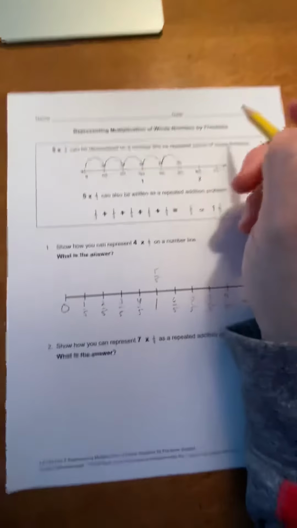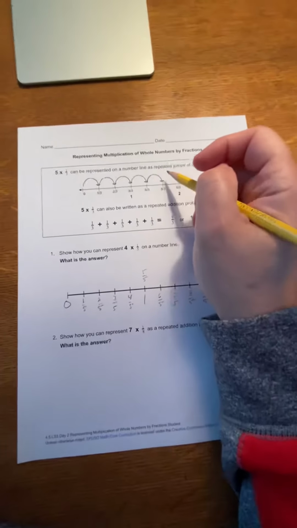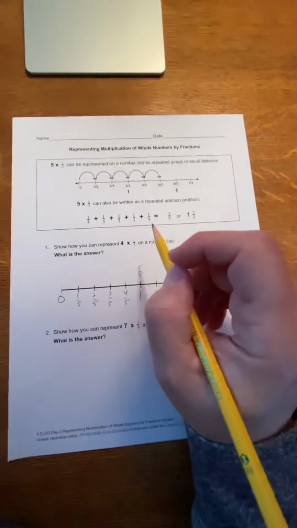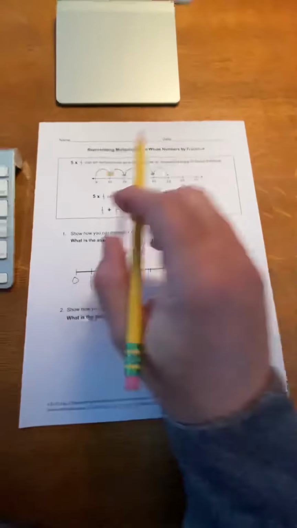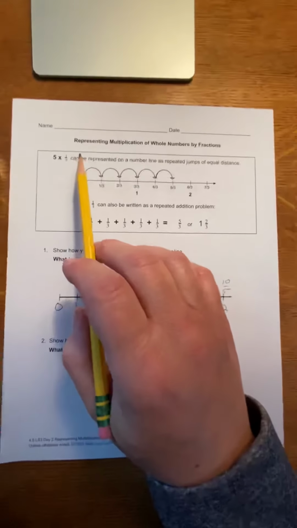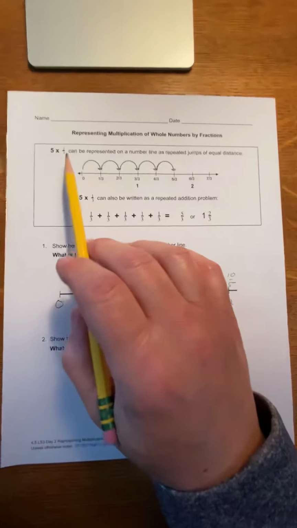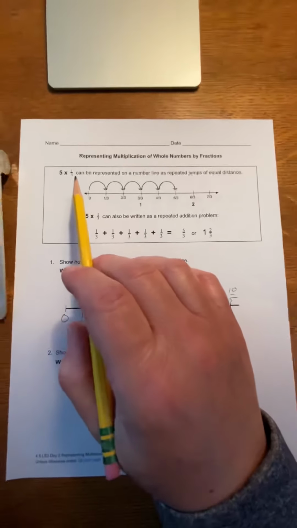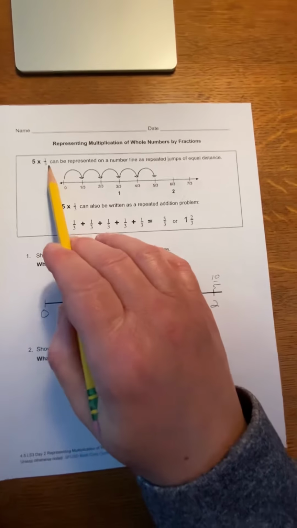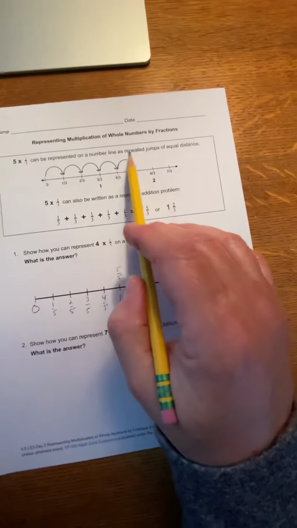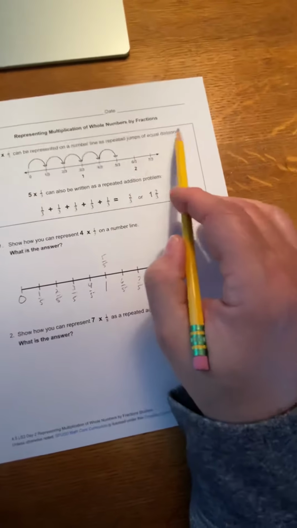Okay, so this is part 2 of today's lesson on multiplication of fractions and how it can be looked at as repeated addition to get to multiplication. The example they show on this page, and you guys don't have this page, so this would be like if I'm projecting this from Mr. Mimio up on the board. So it says 5 times 1/3 can be represented on a number line as repeated jumps of equal distances.